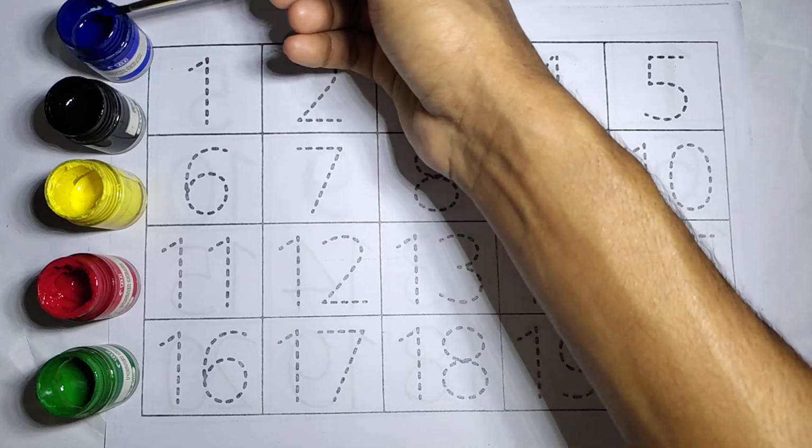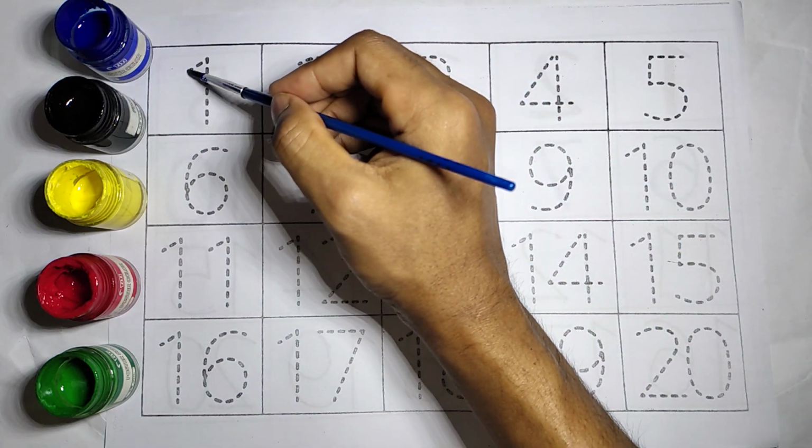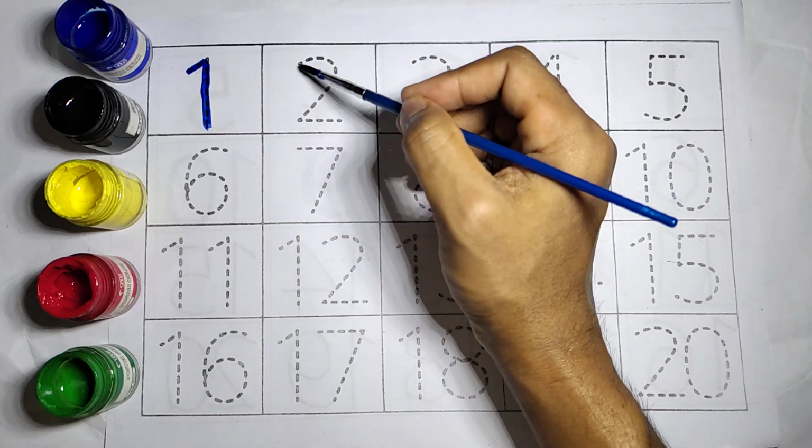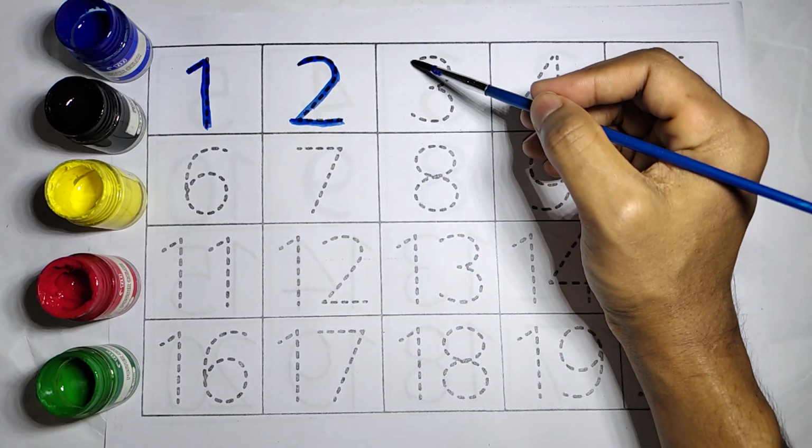Now we use the color of blue. And now we draw the number of 1. O-N-E, 1. And now we draw 2. T-W-O, 2.